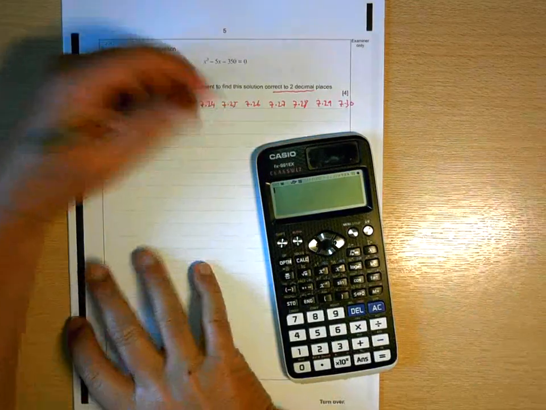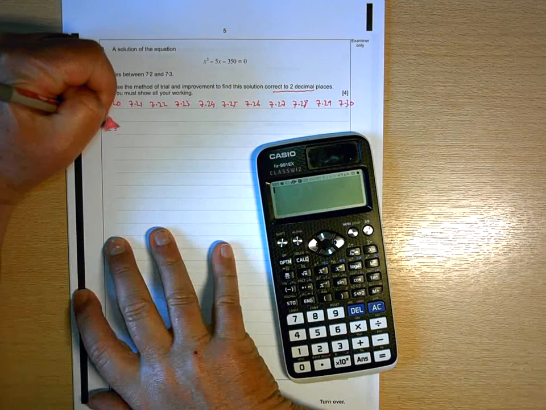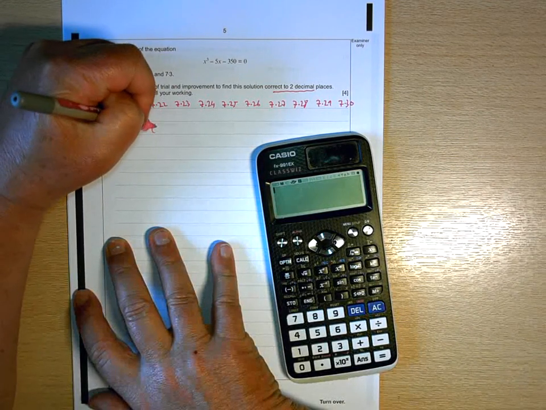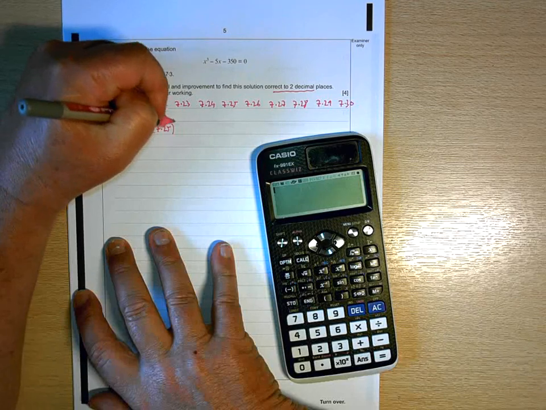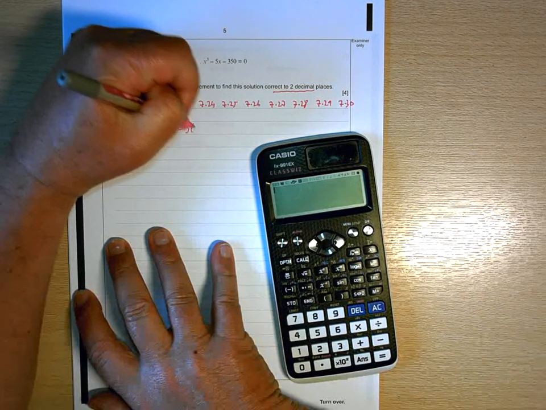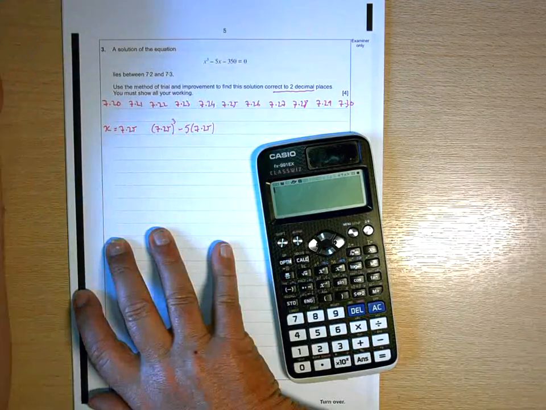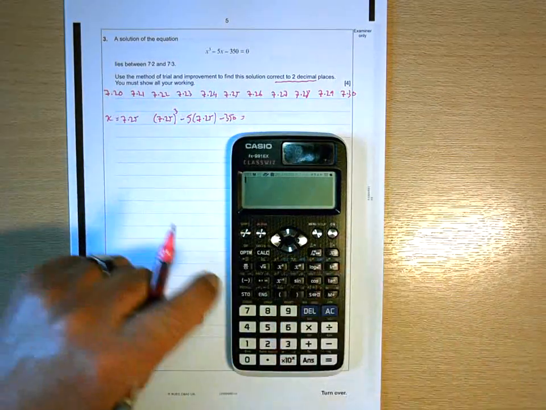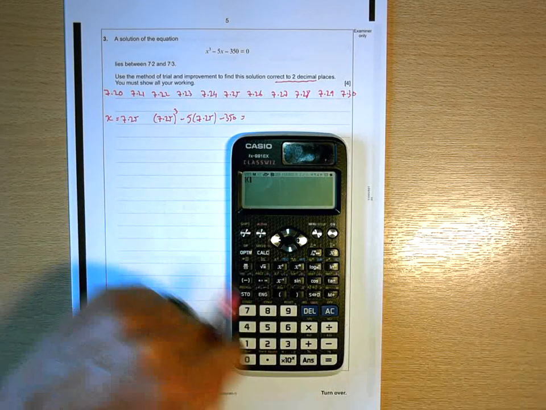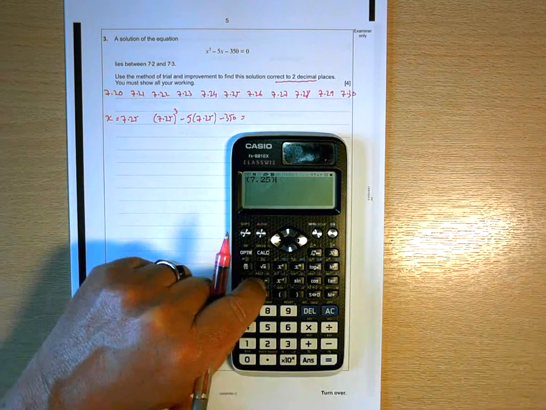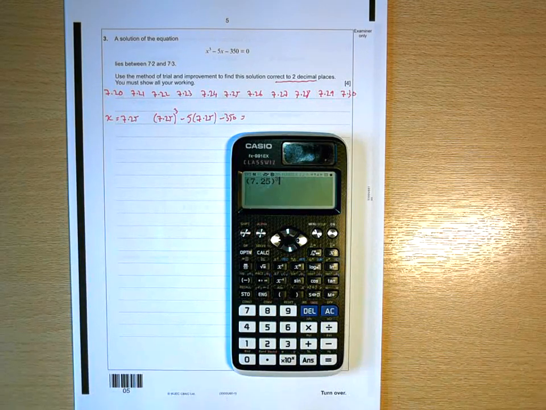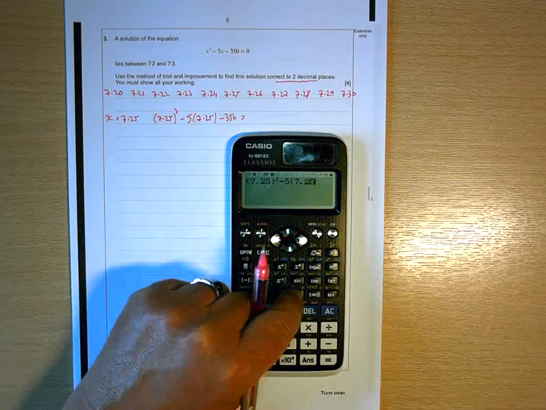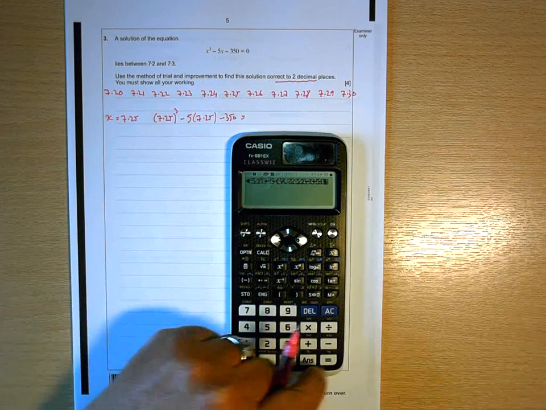So we'll start in the middle. X equals 7.25, and we've got 7.25 cubed minus 5 lots of 7.25 minus 350. Into your calculator, just as you've written it. Open bracket, 7.25, close bracket, shift x squared gives us the cubed, minus 5 bracket 7.25 minus 350.